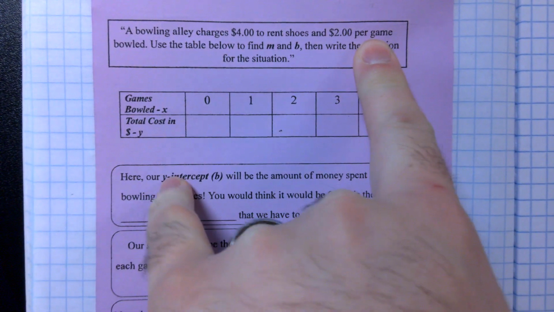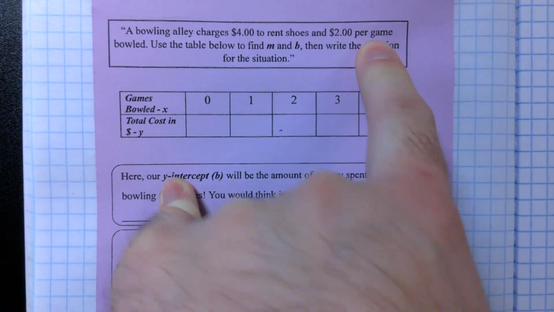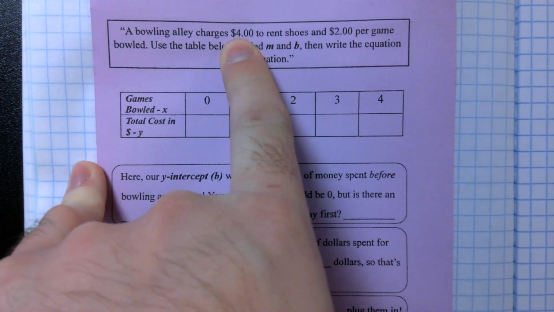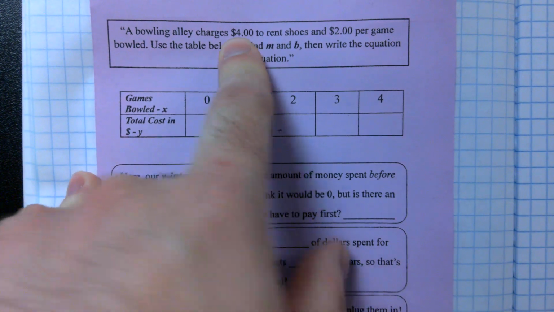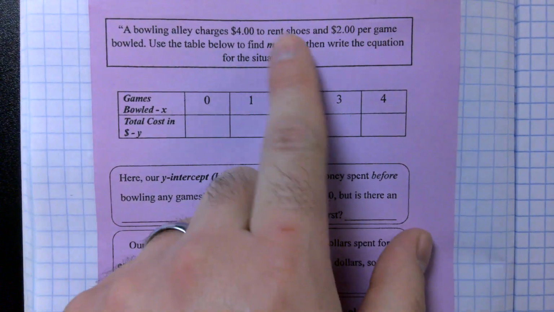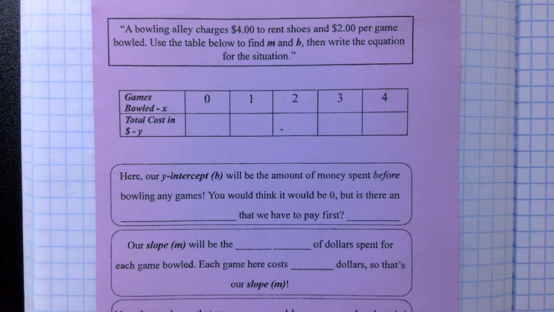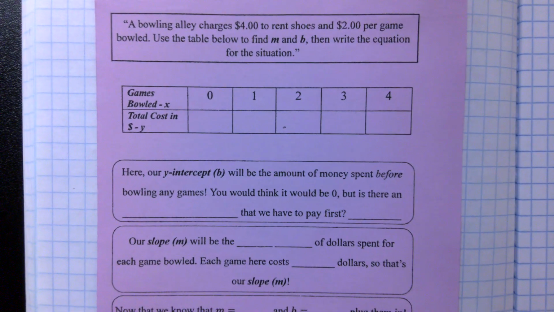But if I want to bowl multiple games, I'll pay $2 for the first game, $2 for the second game, $2 for the third game. Do I have to spend $4 every time I order a new game? No, I just have to order the shoes once. And for those of us that have been bowling, we know that's how that works. You rent the shoes. You can wear them as long as you are there, however many games that is, whether it's 1 or 10.